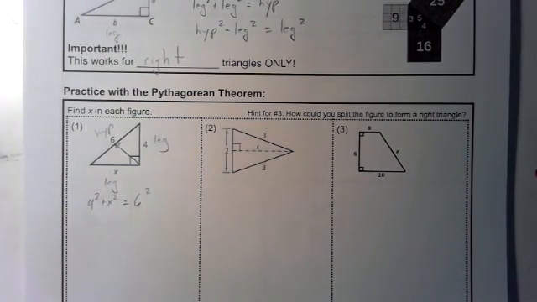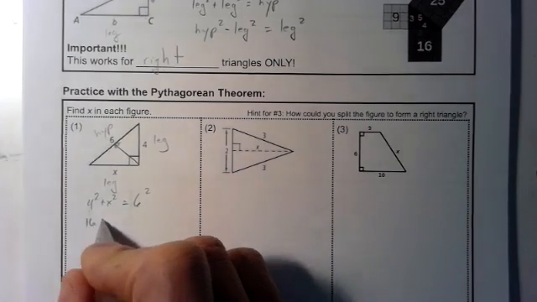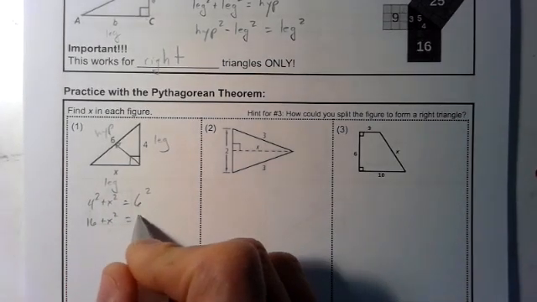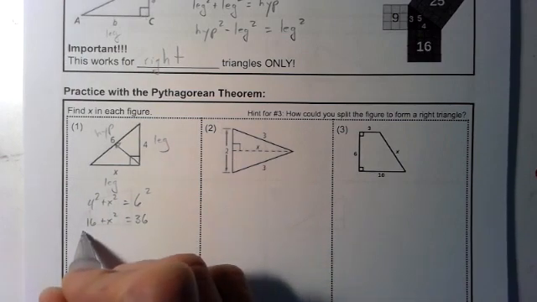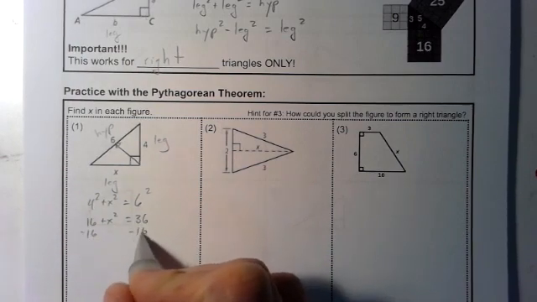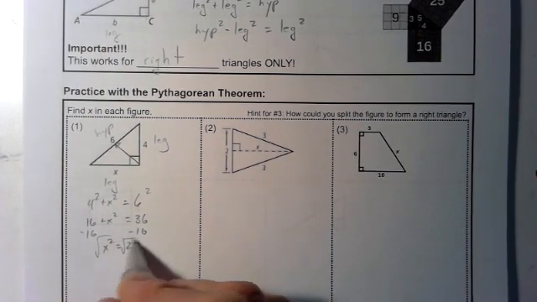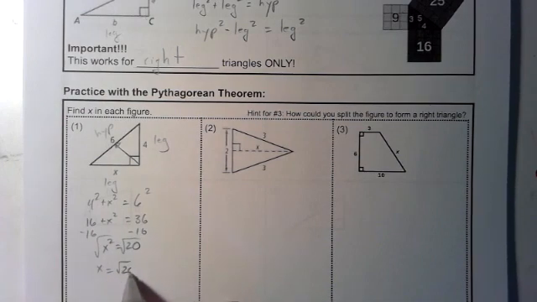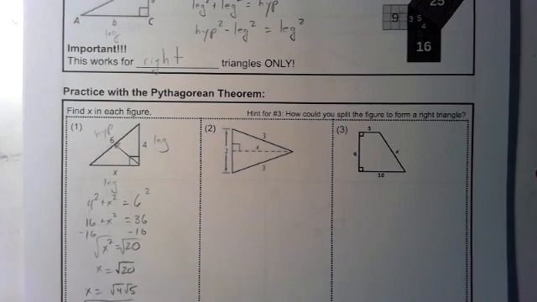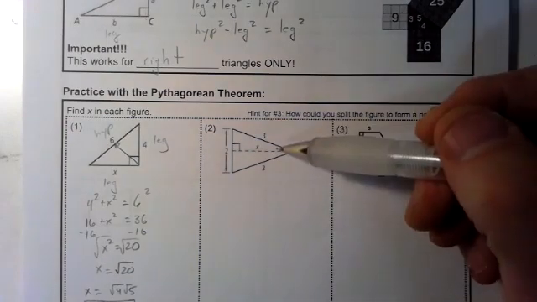Okay, now I'm solving for x, so I have to isolate that x. 4 squared is 16. I don't know what x squared is yet. And 36 is going to be 6 squared. Now I get that x isolated by subtracting 16 from both sides. X squared equals 20. Now I'm going to square root both, and x is going to equal the square root of 20, which from yesterday's lesson, I remember that I can now simplify. So x is going to equal square root of 4 times the square root of 5. And then I have 4 is my perfect square, so x is going to equal 2 times the square root of 5. And we're done. Fantastic.